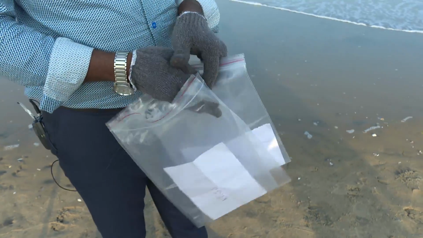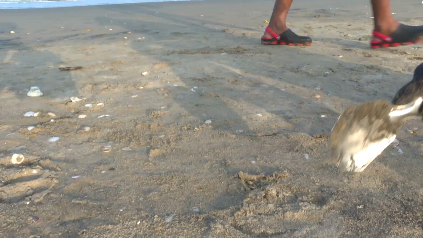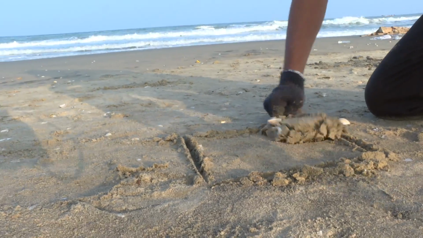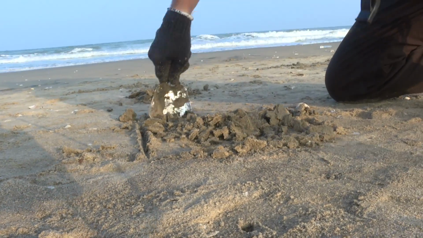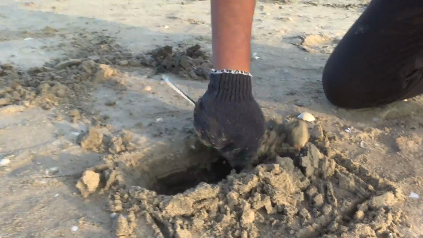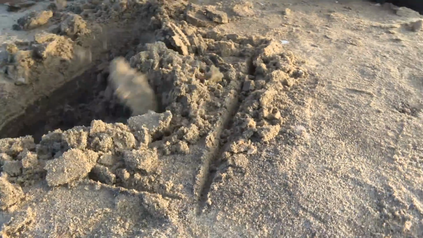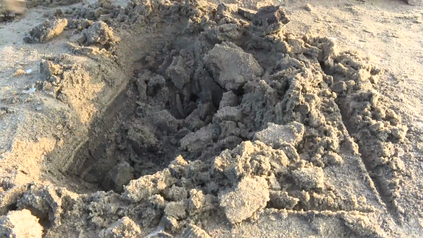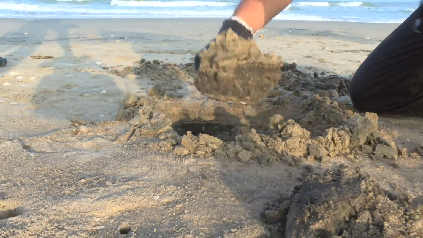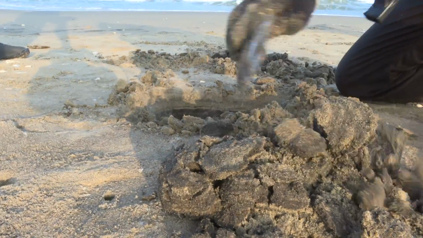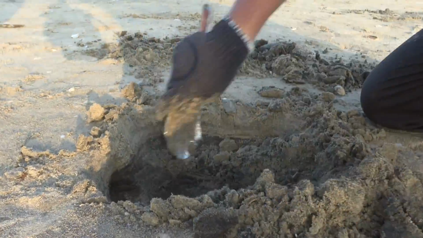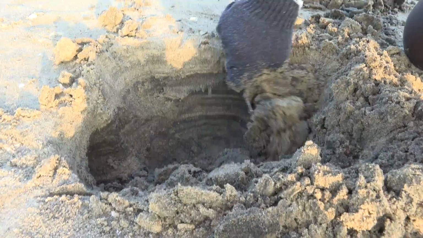Now we are going to collect the berm sample using the sample scoop. The normal methodology for collecting the onshore sample is that we have to remove the disturbed soils. Disturbed soil means that, due to wave action, the top surface usually gets disturbed. So we have to dig up to 0.3 meters, so that we can get undisturbed soil samples for our analysis.